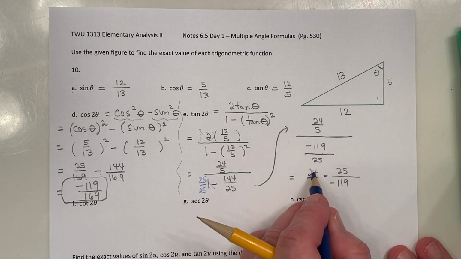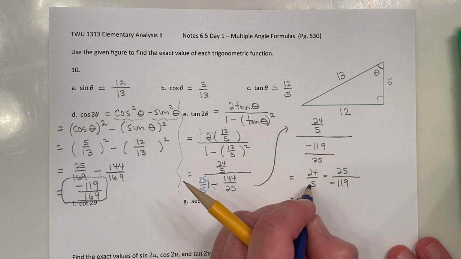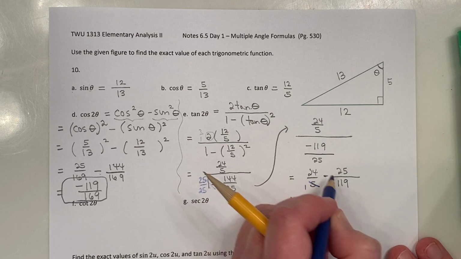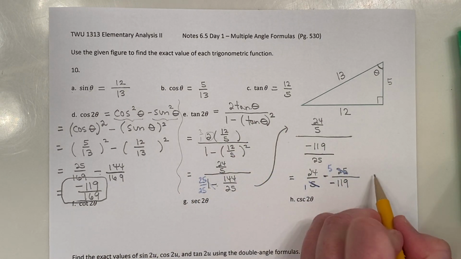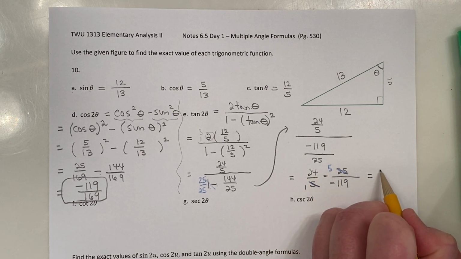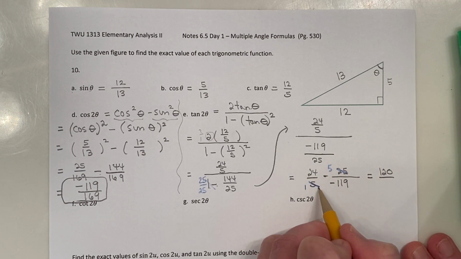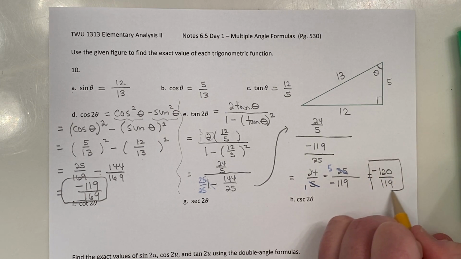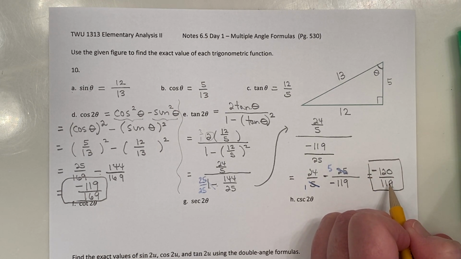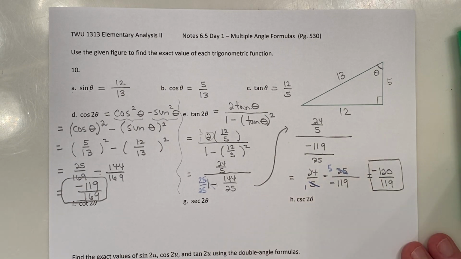At this point, before I multiply the two numbers on top together and the two numbers on bottom, I'm going to make the numbers smaller. I see 5 divides into 5 once, and 5 divides into 25 5 times. So now completing the multiplication on top, that would give 120, and in the bottom it's 119, and it is a negative answer. And again, the negative, it doesn't matter where you put that, top, bottom, out in front.